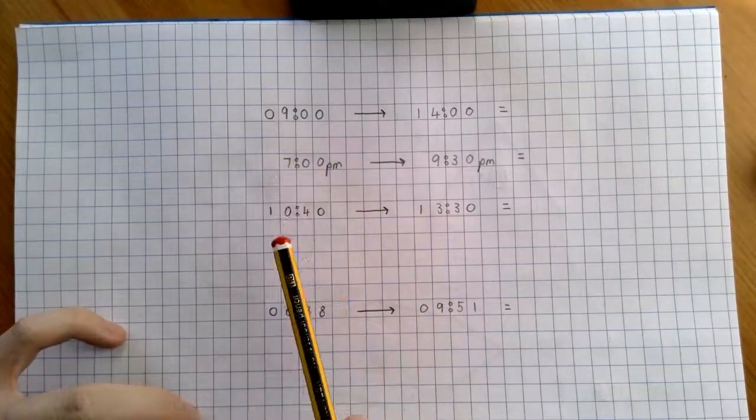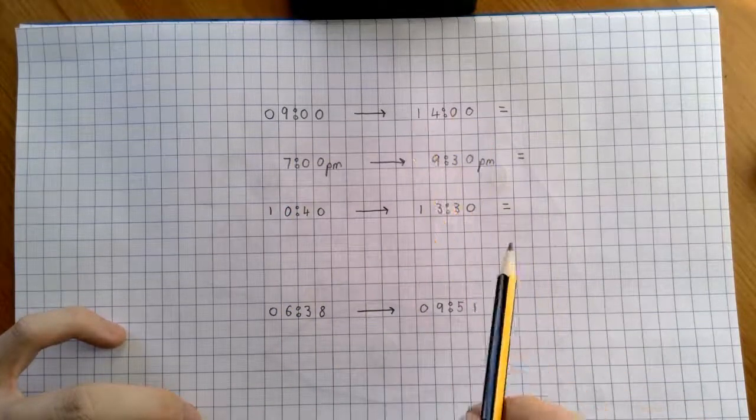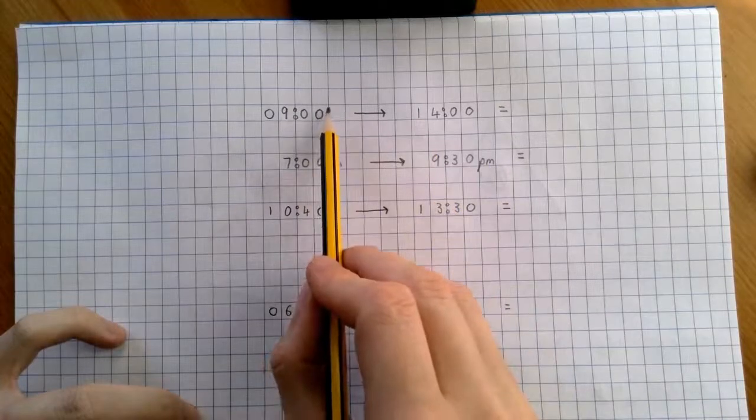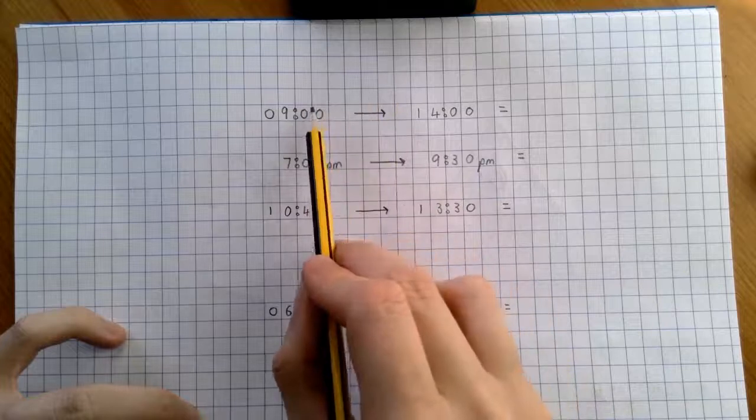As you can see I've got some various questions, and on the left hand side are all the start points and on the right hand side are the end points. And we want to work out how much time it has taken to get from here to there. That's the duration, so the bit in the middle.